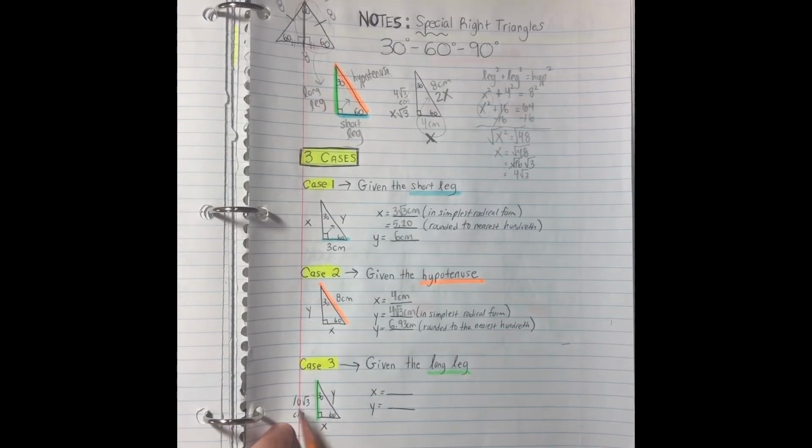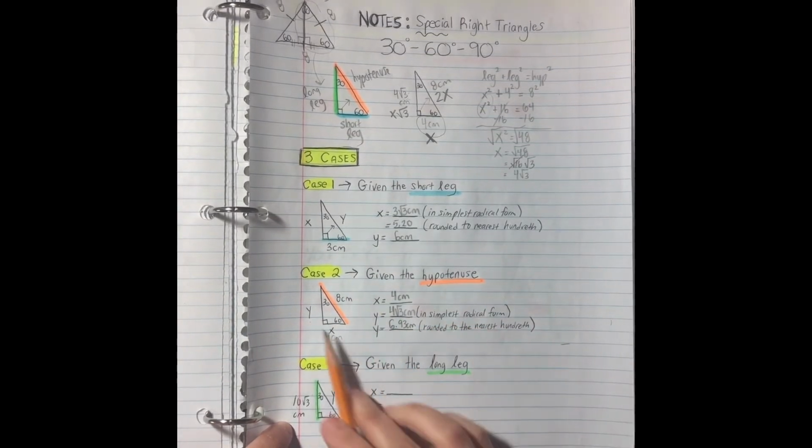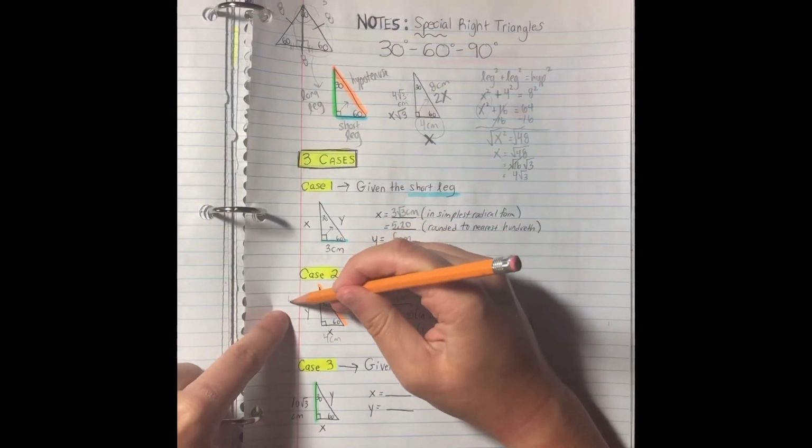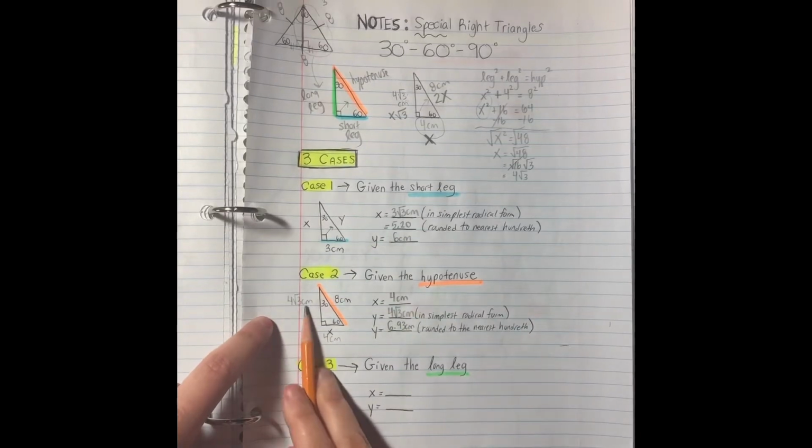So if I did get my long leg from my short leg, in this example, we figured out that the short leg was 4 centimeters, and I said, okay, well, to get my long one, all I have to do is multiply by root 3. So I end up getting 4 root 3 for my long leg.